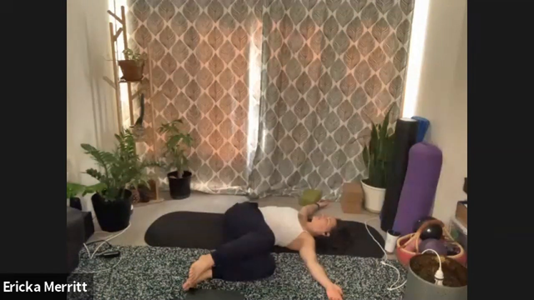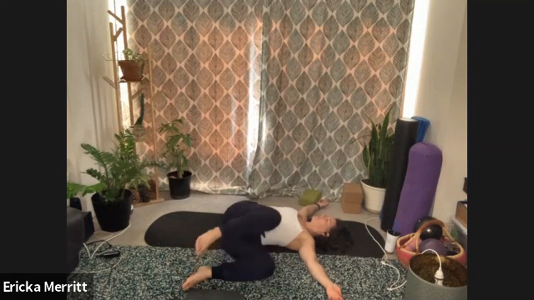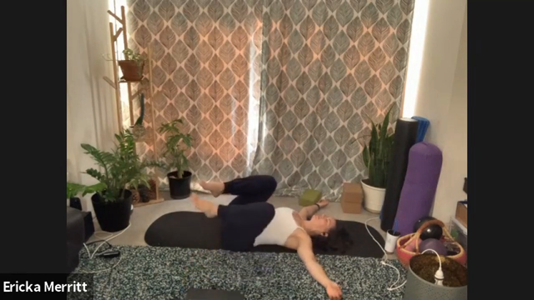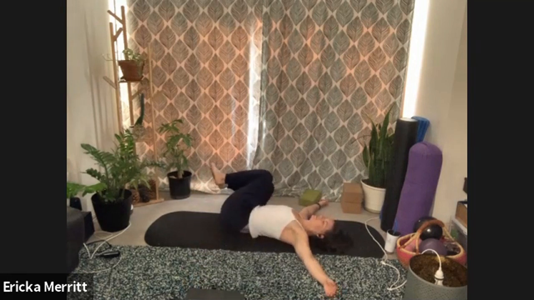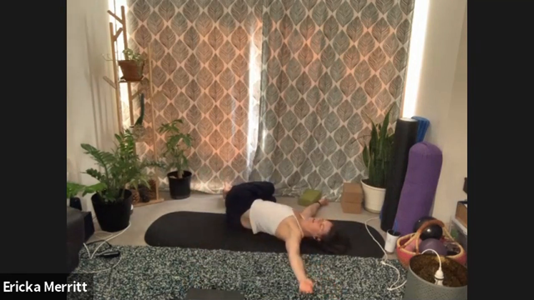Letting go of any efforting. And then start to come back to center. One knee into the chest and the other knee into the chest. And then exhale and twist over to the other side.